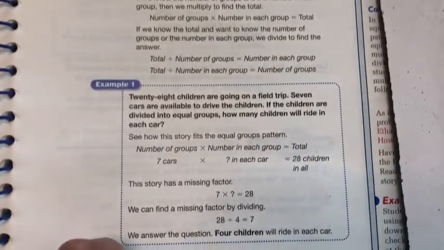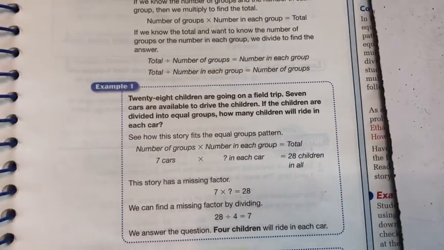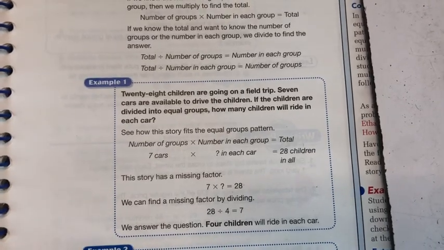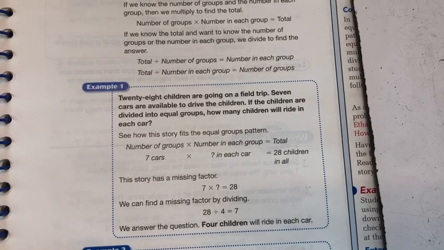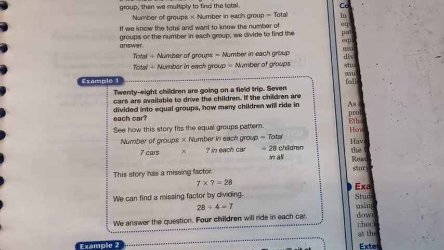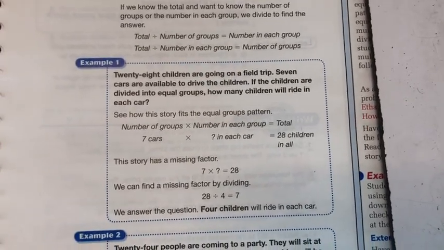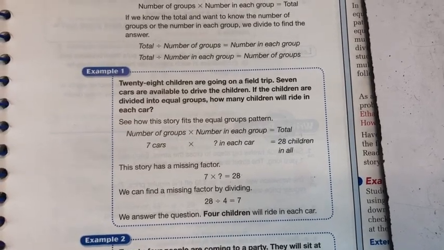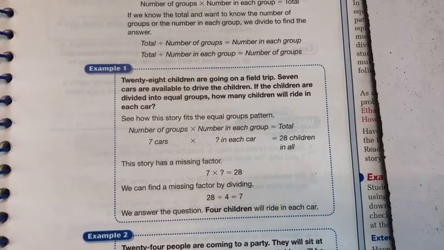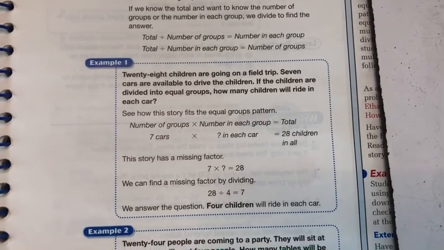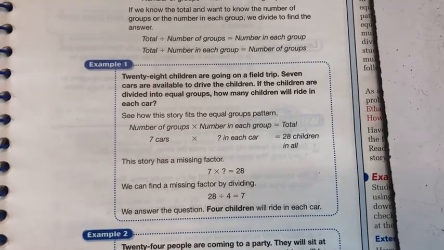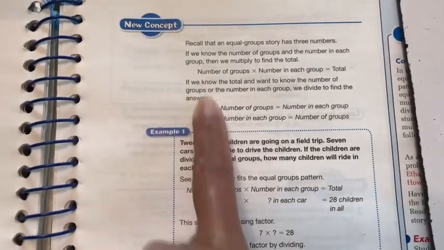We're going to go ahead and look at the first example where it says 28 children are going on a field trip. 7 cars are available to drive the children. If the children are divided into equal groups, how many children will ride in each car? This is what I suggest for all of you to do: I suggest that you go ahead and write out your words we just learned up top.